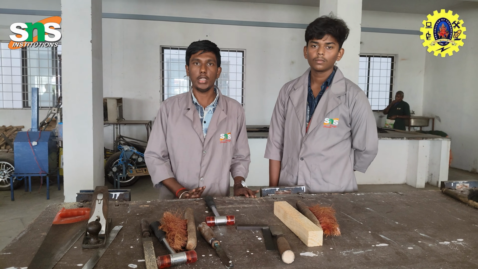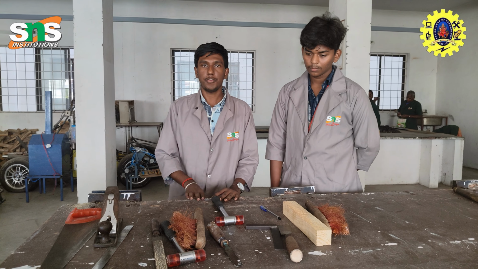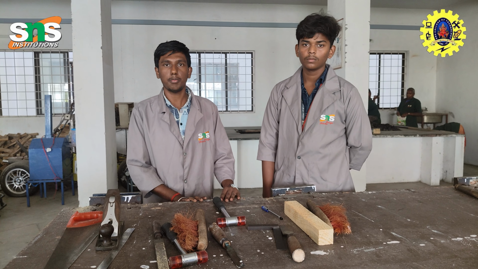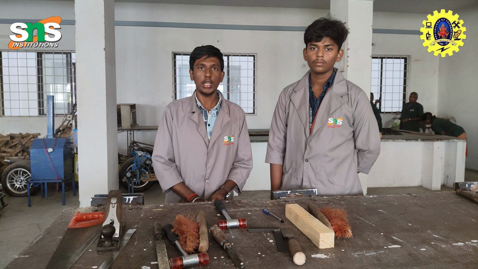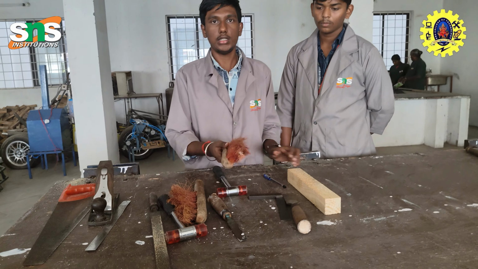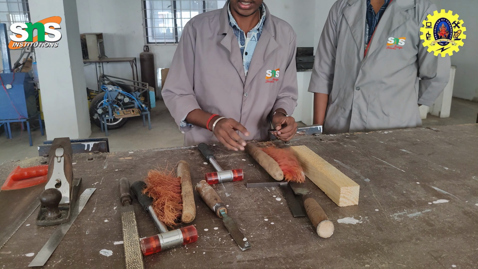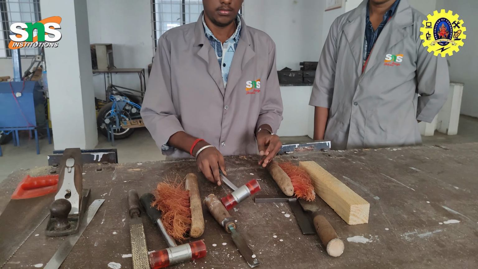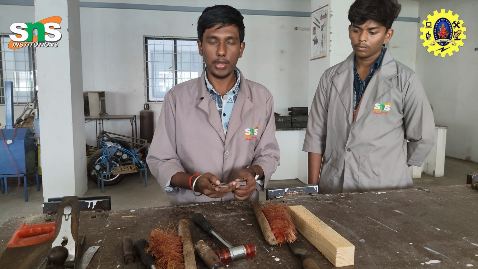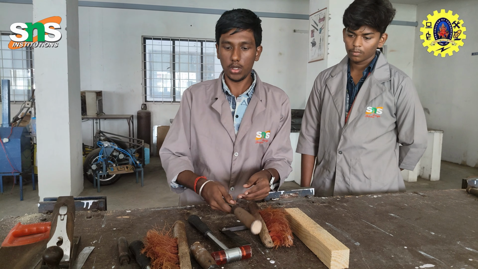Carpentry is one of the major fields we can use in making furniture, joints, etc. It is called a temporary joint because it can be easily replaced. Now I am going to explain the tools we use in carpentry. This is the wooden brush for cleaning the dust particles. This is a hammer. This is a tri-square we use to make right angles. Chisel to remove the unwanted wood.